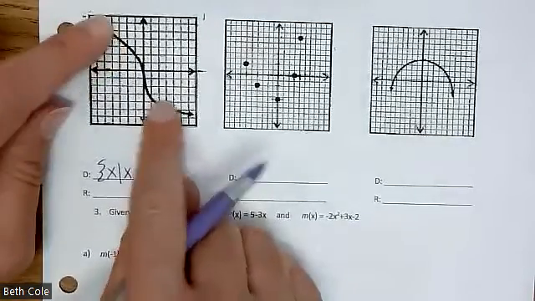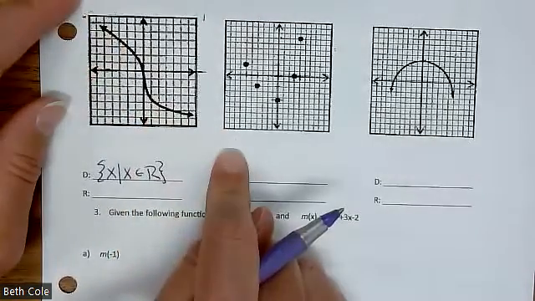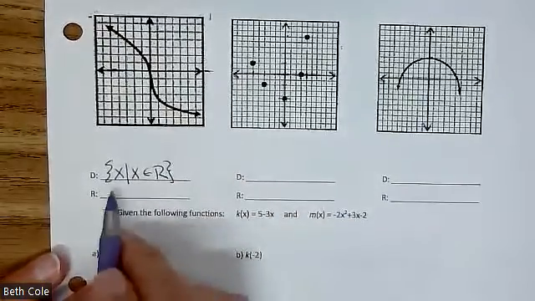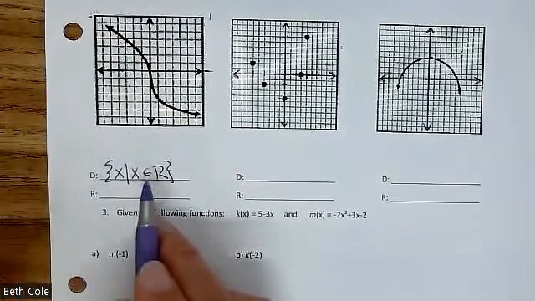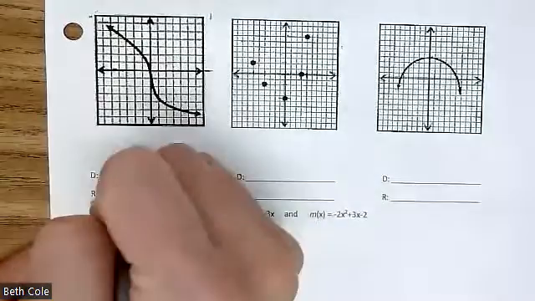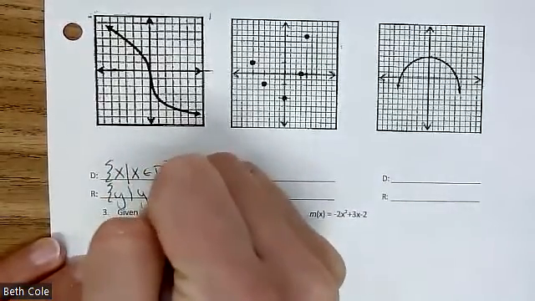So do you see how this arrow goes up and this one goes down? Forever. So your range is also all reals. It's going to be the same thing. The only difference is what? It's Y. Instead of X, you're going to put Y. It means everything.